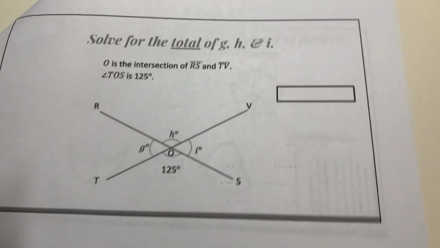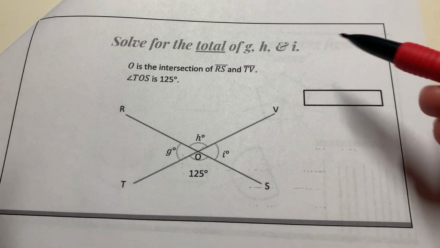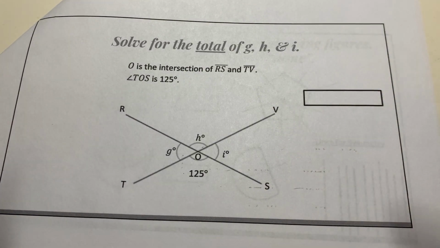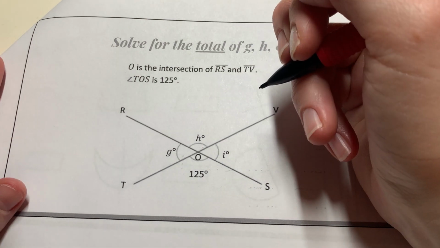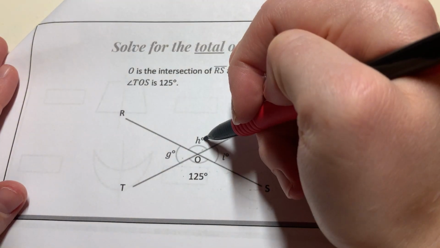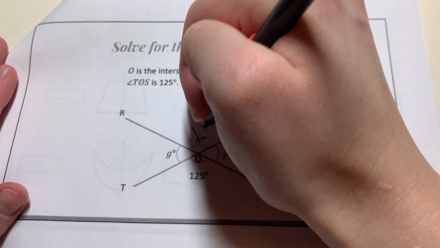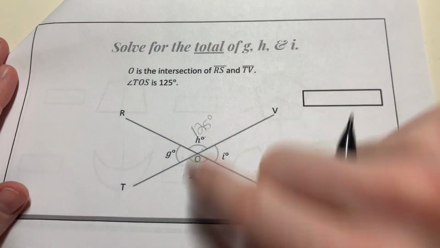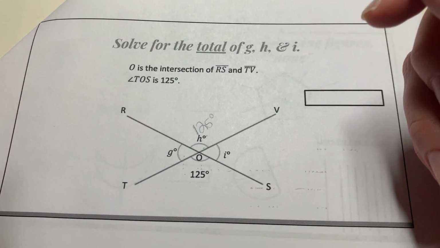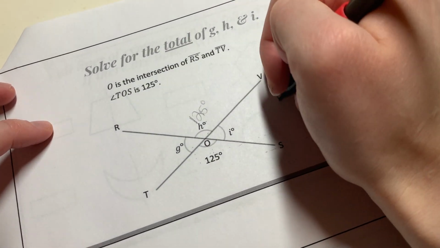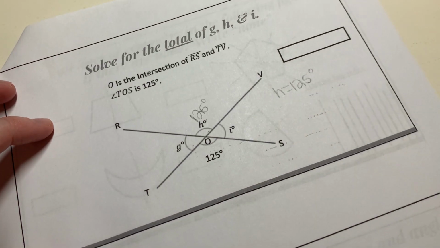All right, last page. So I want you to read the directions very carefully on this. You are solving for the total of angles G, H, and I. Go ahead and try that on your own. All right, so I want to solve for the total. So if you will remember, opposite angles are exactly the same. Okay, so we can automatically determine that this is 125. Opposite angles are exactly the same. Well, H equals 125. All right, so I'm going to add that.